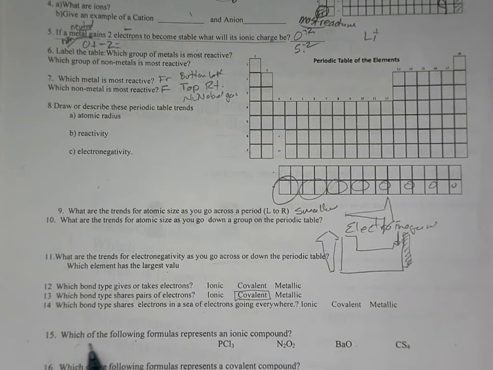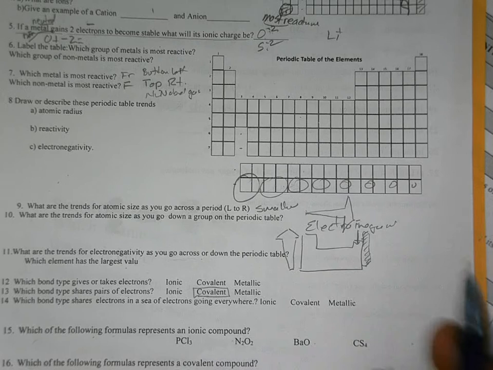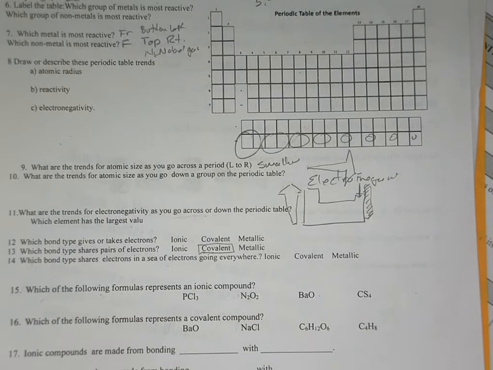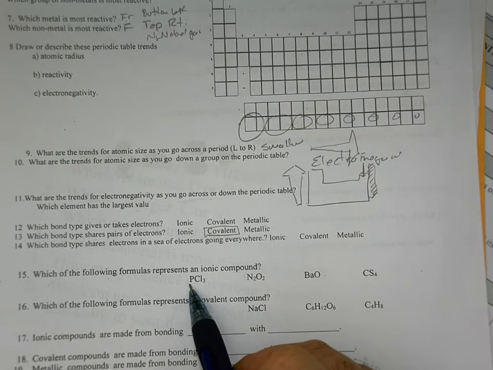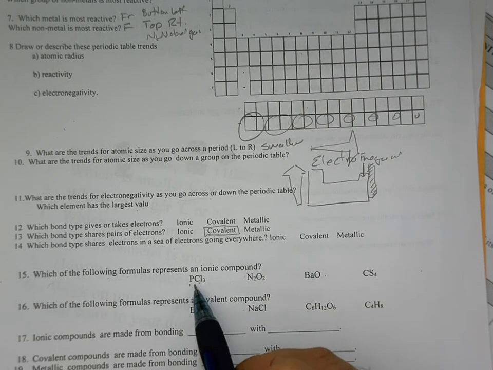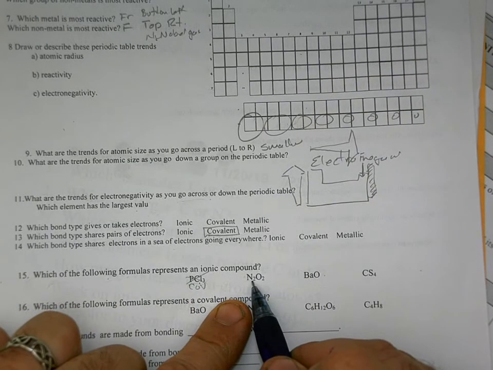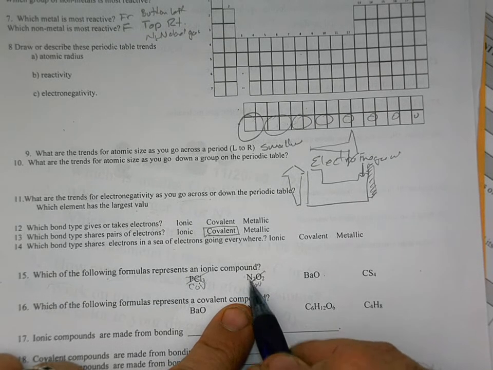So, number 15, which of the following represents an ionic compound? Ionic compounds are going to be metals to nonmetals. So which of these have a metal and a nonmetal? Is phosphorus a metal or a nonmetal? Get out your periodic tables, look. Nonmetal. How about chlorine? Okay, so this compound would probably be covalent. We're looking for ionic, so I'll cross that off. We've got nitrogen. Is it a metal or a nonmetal? And how about oxygen? Okay, that's covalent, so that's not ionic.